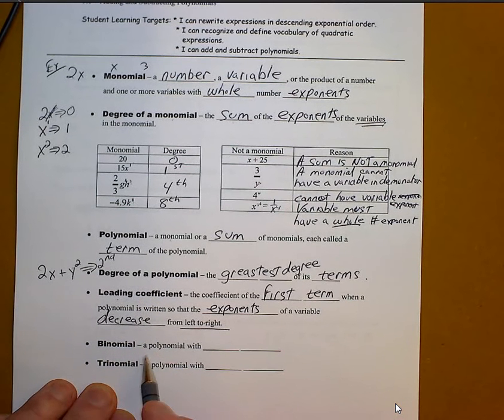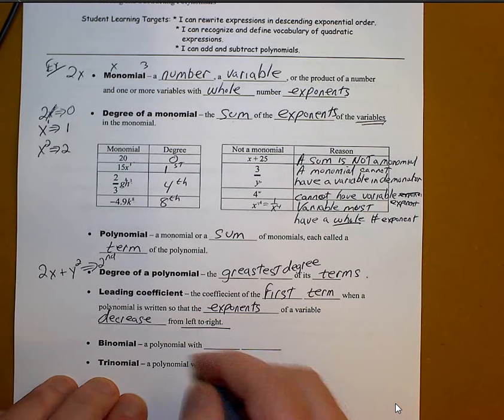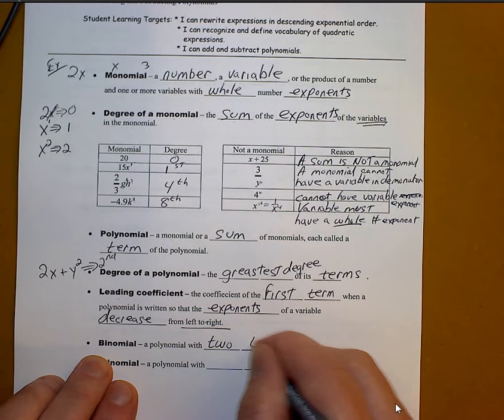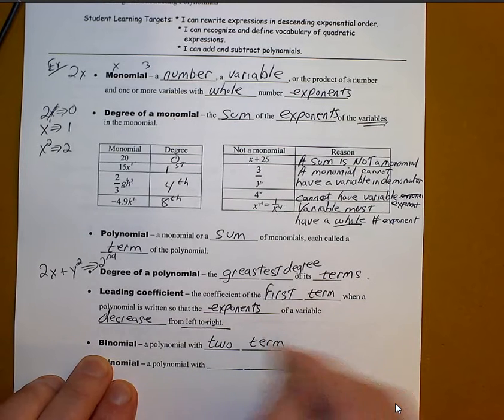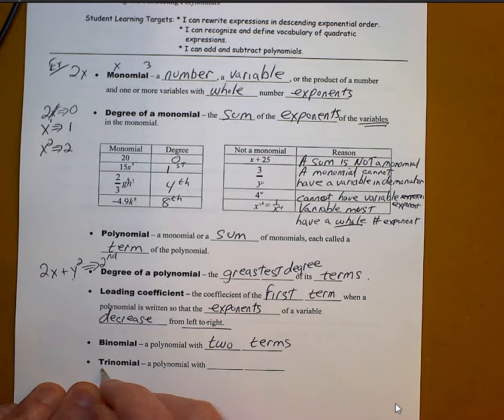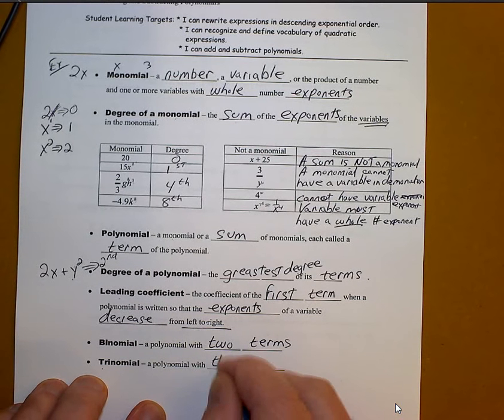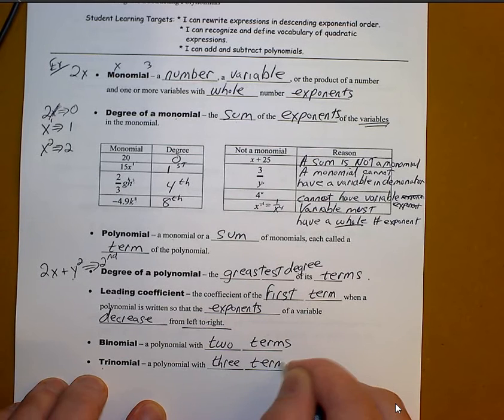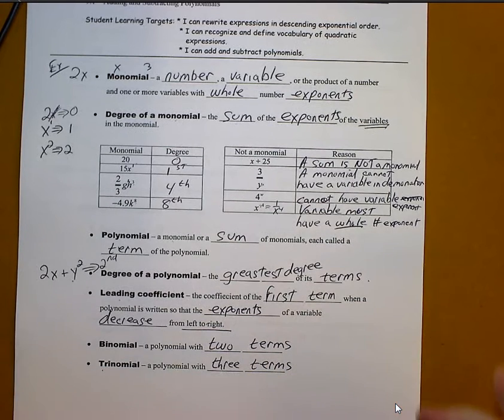A binomial is a polynomial with, what's a bicycle? A bicycle has 2 wheels. This binomial has 2 terms. So this was a binomial up here. A trinomial, a tricycle has 3 wheels, so it is a 3-term polynomial. So it's a polynomial with 3 terms. Okay, a lot of definitions there.